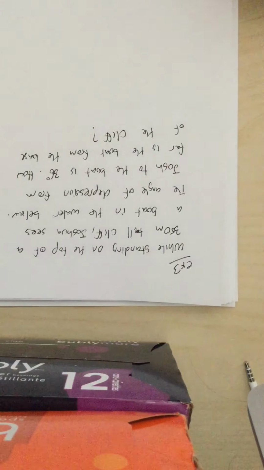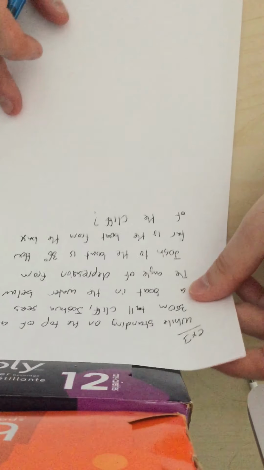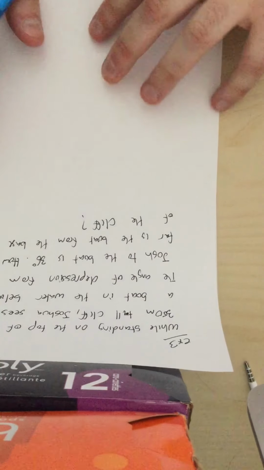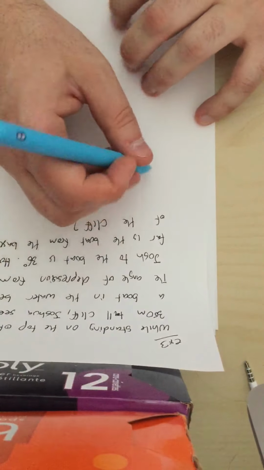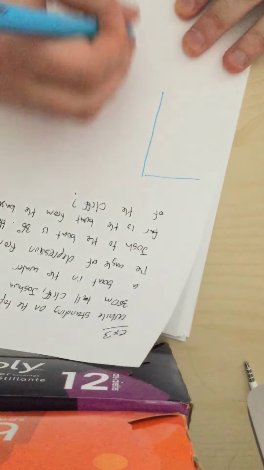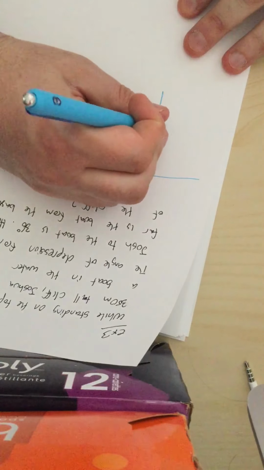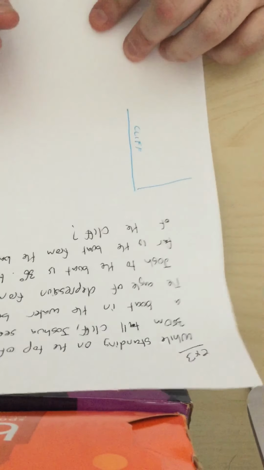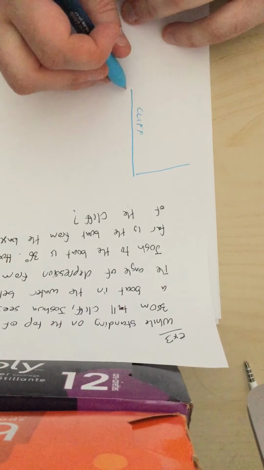So I would pause this to try to draw it yourself, but obviously I wouldn't know either way, so you could do what you want. So what we have is we have our cliff. This thing over here, this is the cliff, which as I said is vertical. And then here we have the water below.